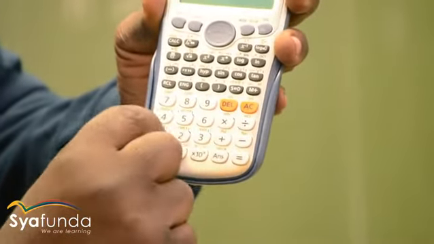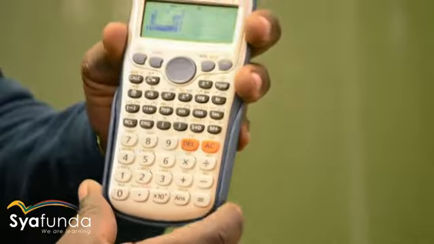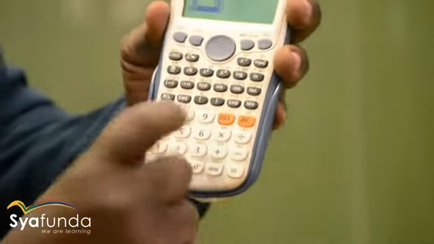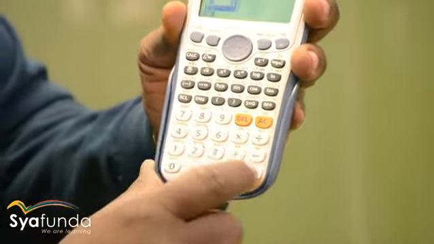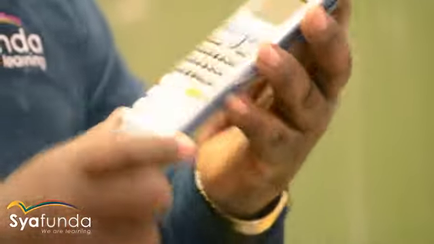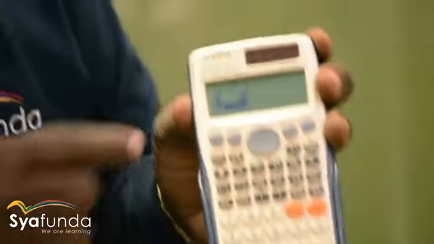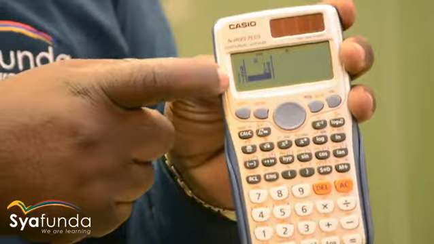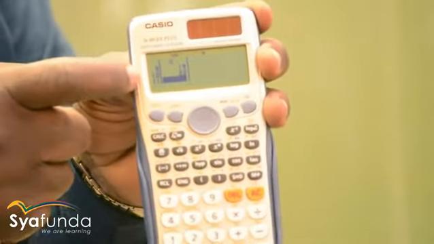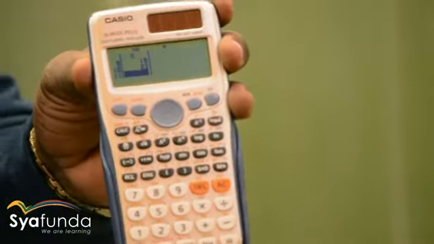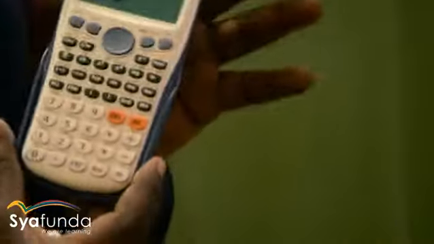The next one is 19, enter. And the last one is 23, you enter. Make sure that your calculator shows that there are 10 digits entered there. It must show that there are 10 digits, so make sure that you enter them all.